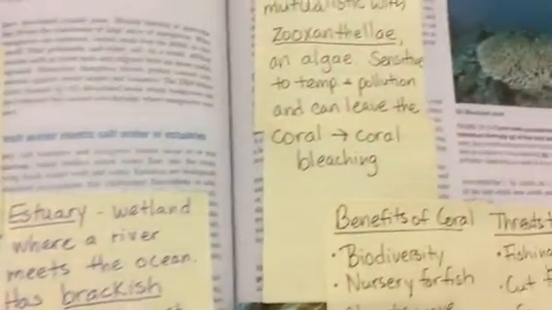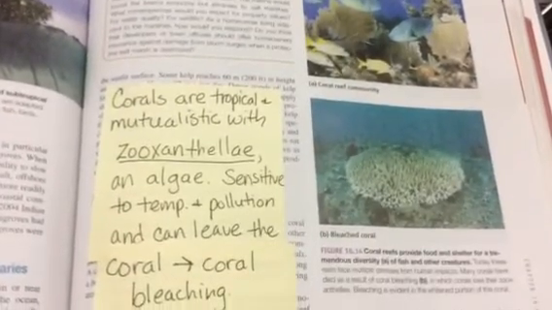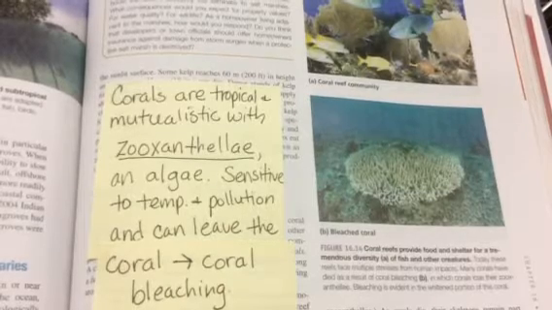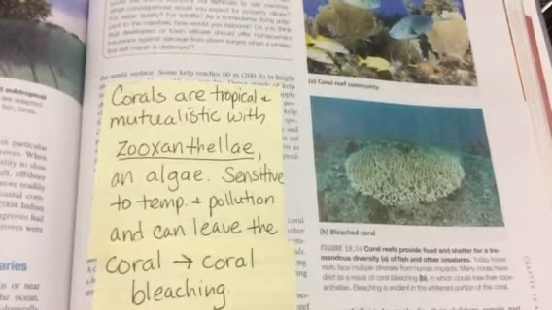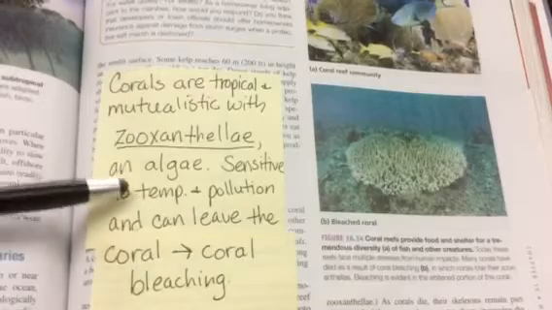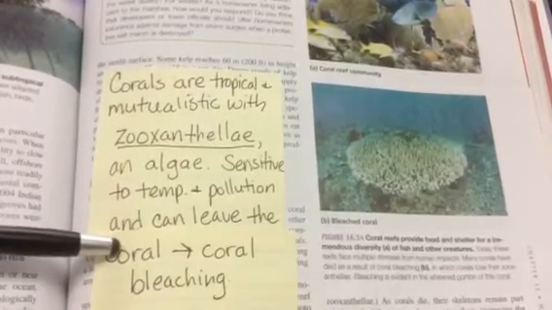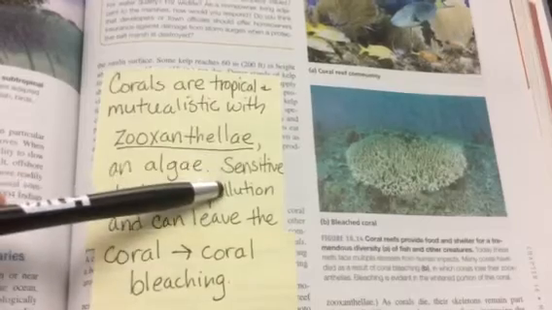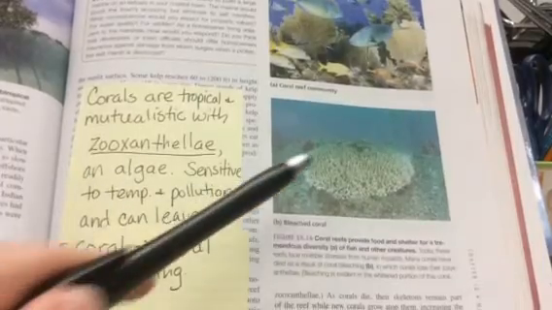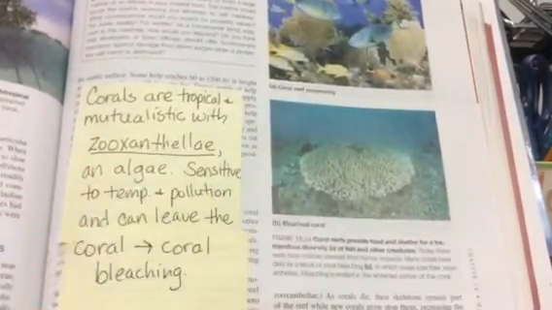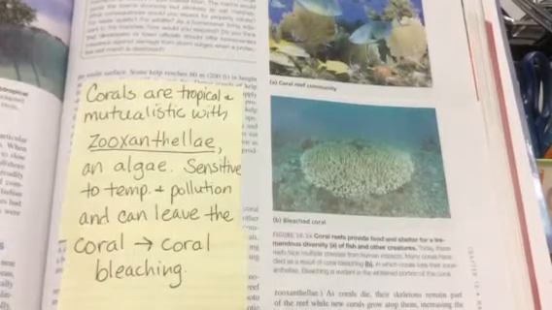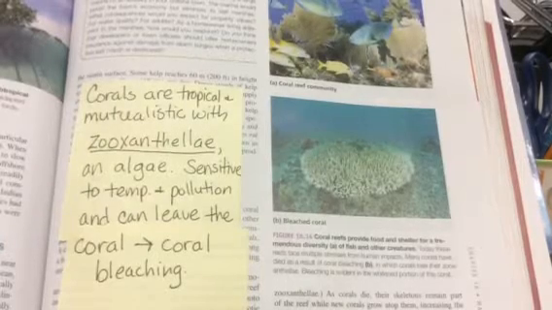Page 431, you need to know about corals. That's another ecosystem. So coral are mainly tropical, and they have a mutualistic relationship with zooxanthellae, which is an algae. Now, zooxanthellae are sensitive to temperature and pollution and can leave the coral. So if the temperature is too hot or there's too much pollution in the ocean, they leave, and the zooxanthellae provide the color, so when the zooxanthellae leave, the coral dies and it gets bleached out. It looks white because it's dead, and that's because the zooxanthellae algae has died off.